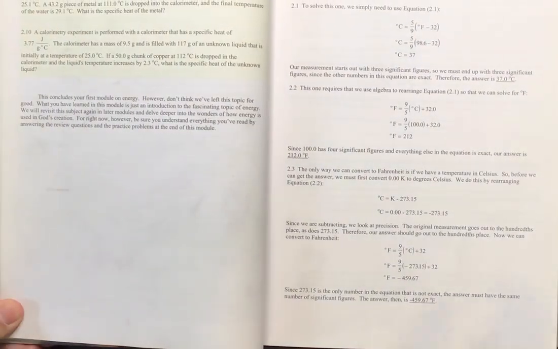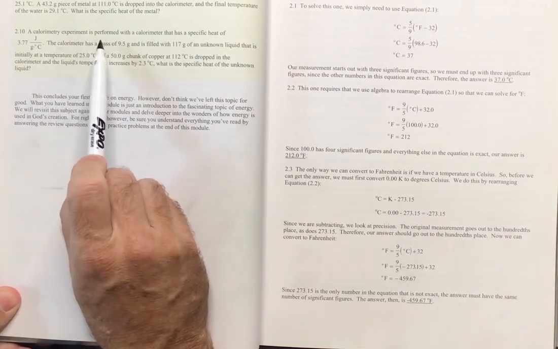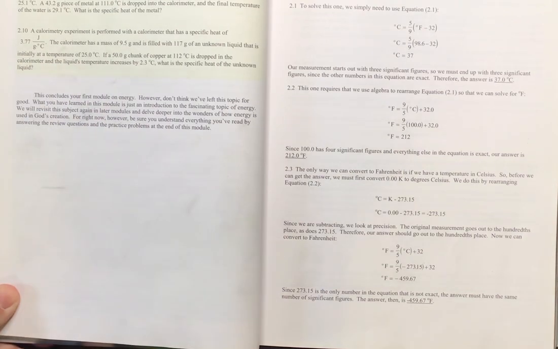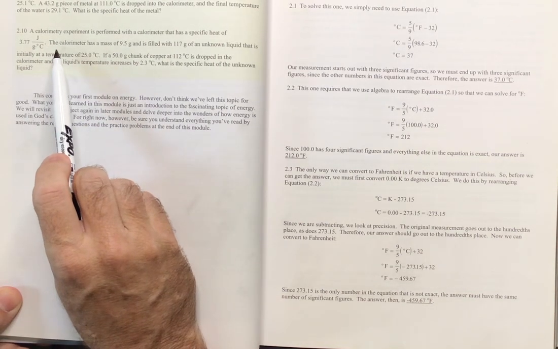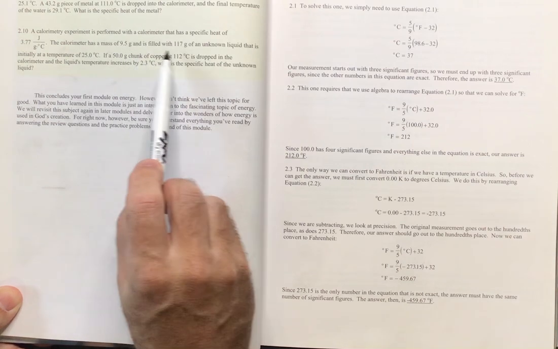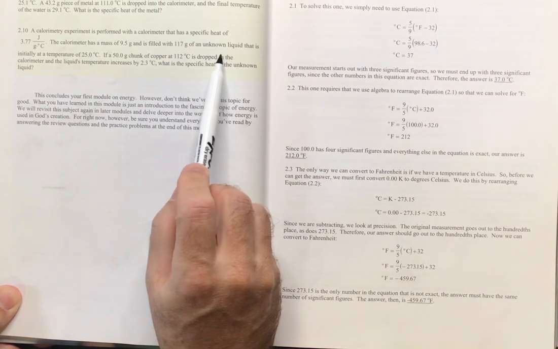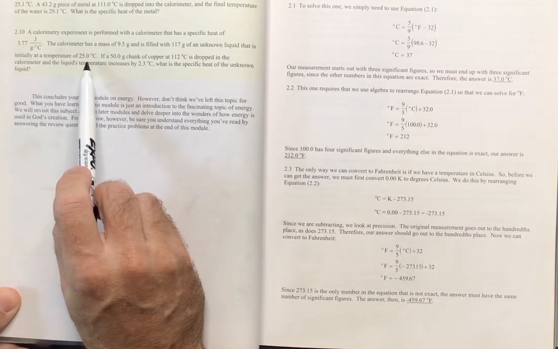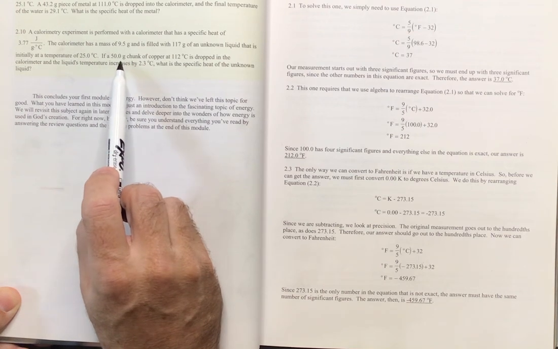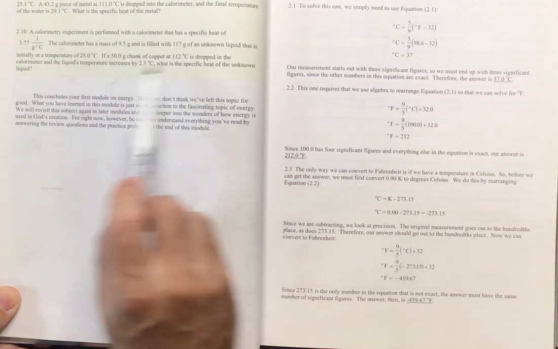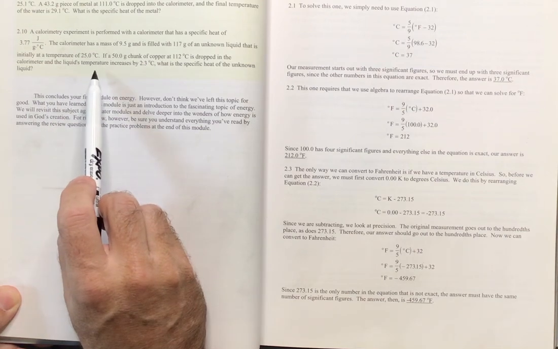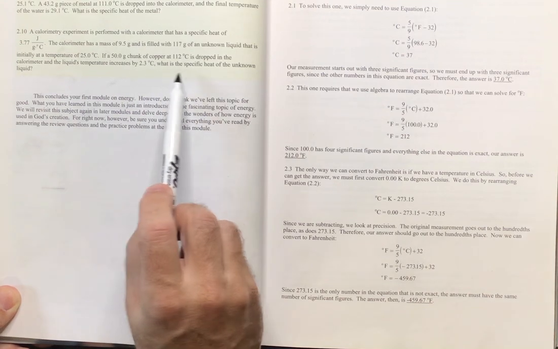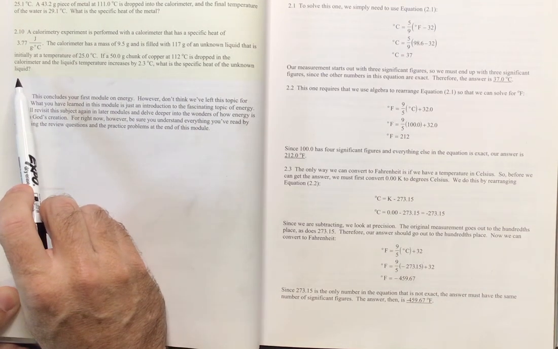All right, 2.10 says a calorimetry experiment is performed with a calorimeter that has a specific heat of 3.77 joules over grams times degrees Celsius. The calorimeter has a mass of 9.5 grams filled with 117 grams of unknown liquid. So instead of water, we don't know what the liquid is. That is initially at a temperature of 25 degrees C. If a 50-gram chunk of copper at 112 degrees C is dropped into the calorimeter and the liquid's temperature increases by 2.3 degrees, what is the specific heat of the unknown liquid?